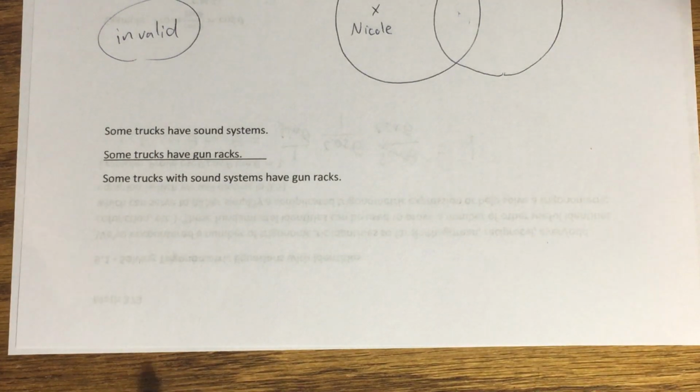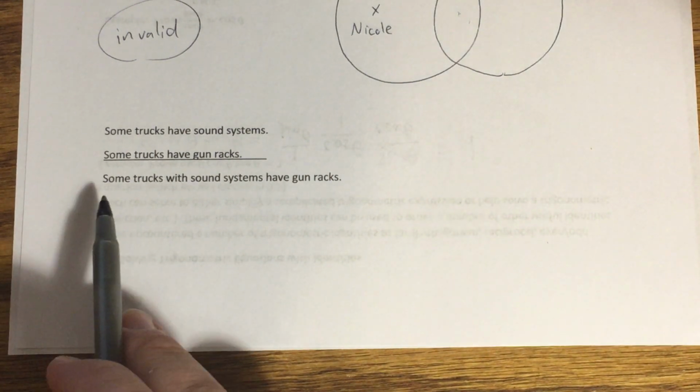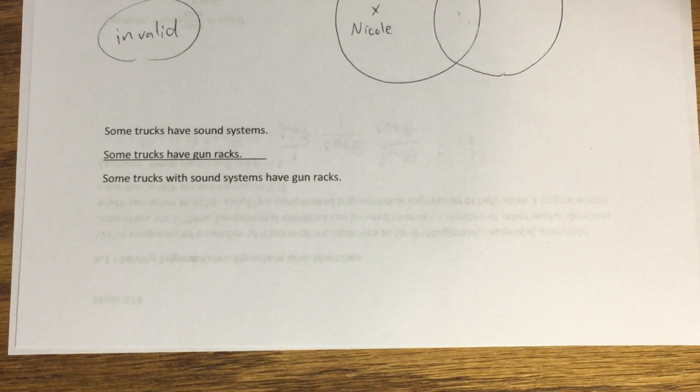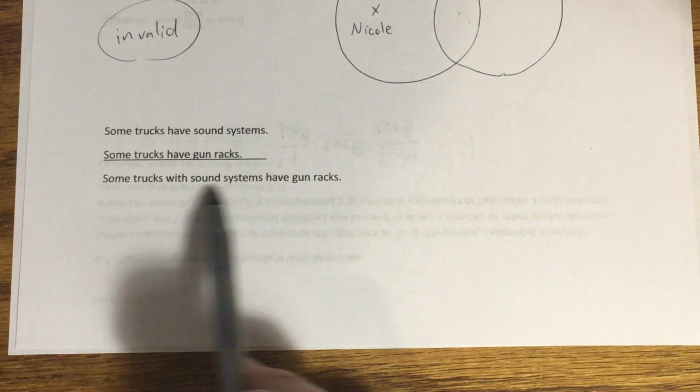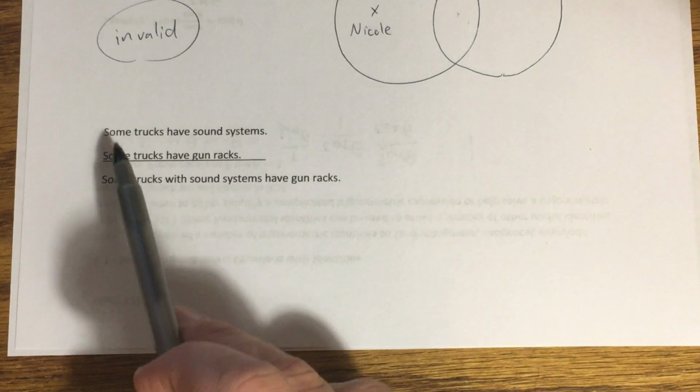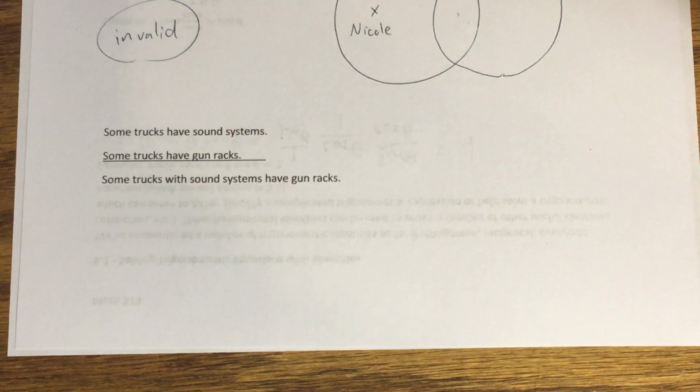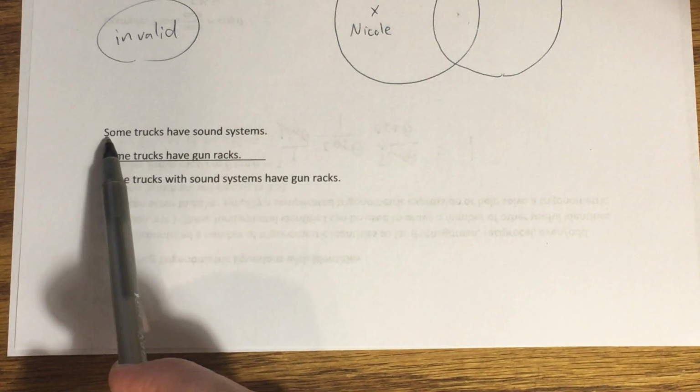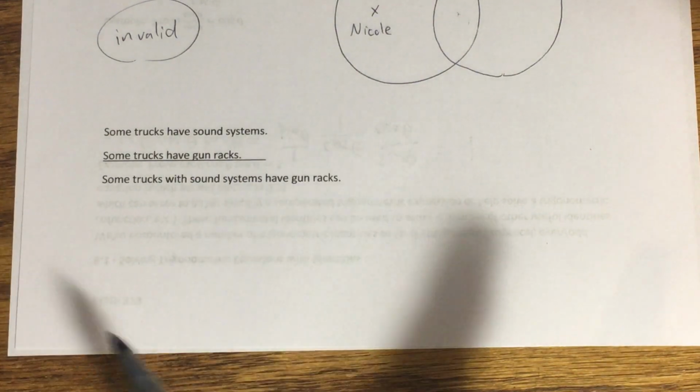Some trucks have sound systems. Some trucks have gun racks. Some trucks with sound systems have gun racks. So that's what this argument is saying. Now notice I have existential quantifiers in both premises as well as my conclusion. So how many circles are we going to need in this diagram? Well, we're actually going to need 3, because we're describing some trucks, not just one truck.